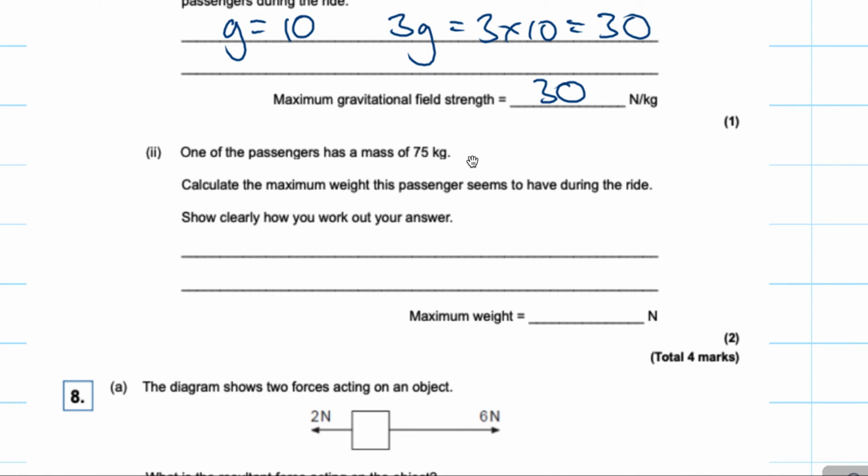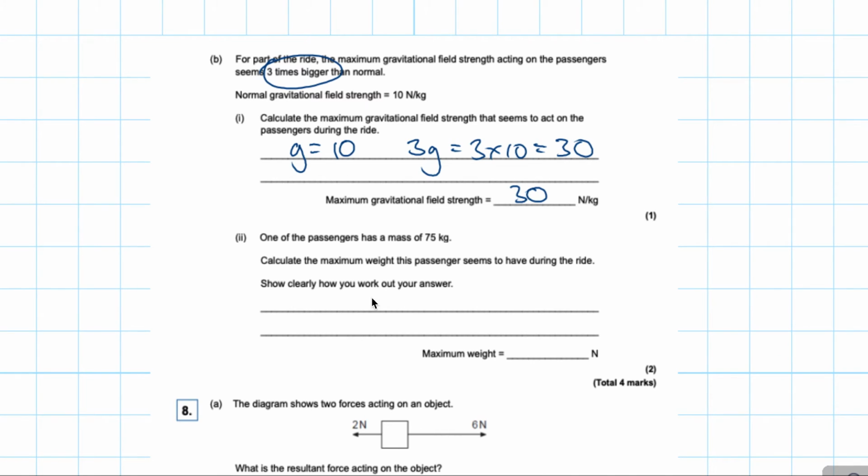One of the passengers has a mass of 75 kilograms, so we'll calculate the maximum weight of this passenger. So again, g will equal 30, and the mass of the passenger is 75, and the weight is mg. So here we just plug it in, 75 times 30, which is equal to 2,250. Again, you can get an error carried forward from here, but hopefully it's a nice straightforward question.